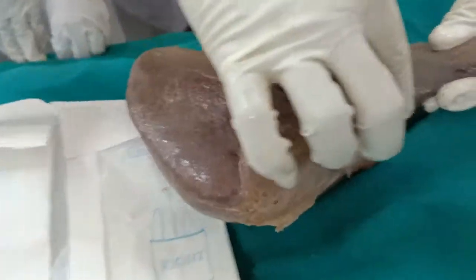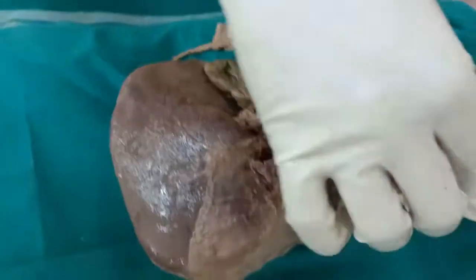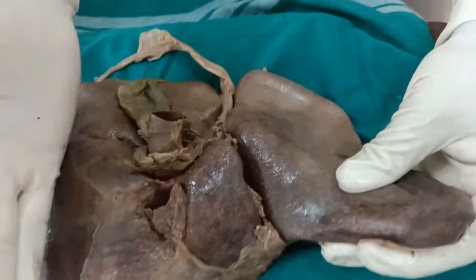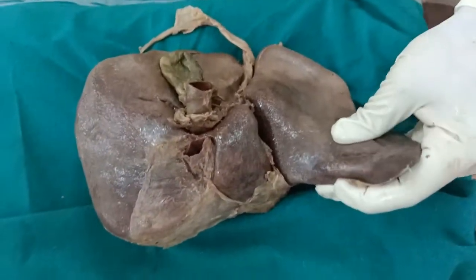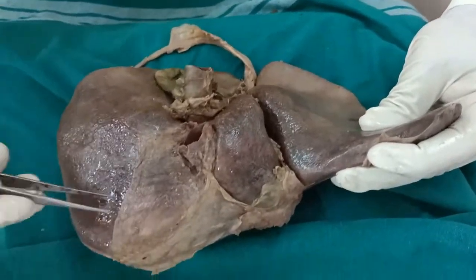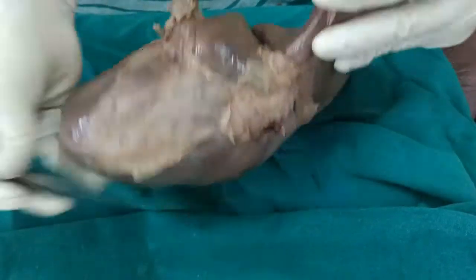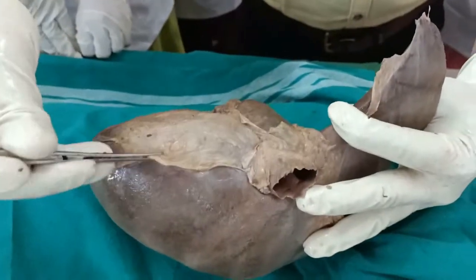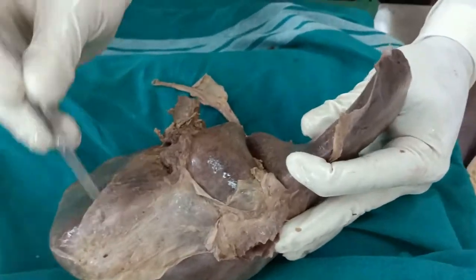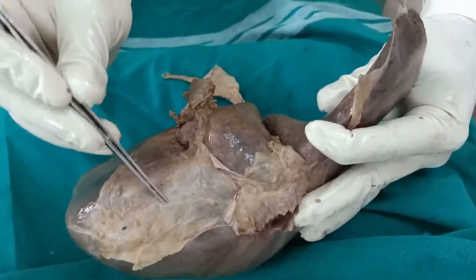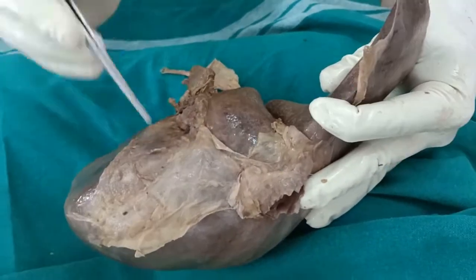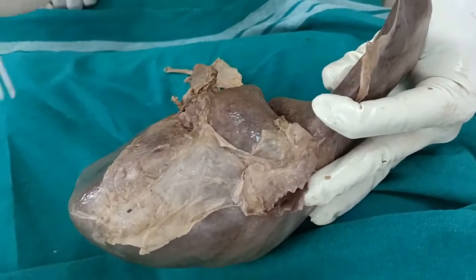Then coming to the posterior surface. See, this area is the posterior surface. If you take the posterior surface, what are the relations? We will come from right side to left side. See, what is this layer? Inferior layer of coronary ligament. This is the superior layer of coronary ligament. In between these two layers, this area is what we call the bare area of liver. So the bare area of liver is present in the posterior surface only, and it is in relation with the diaphragm.